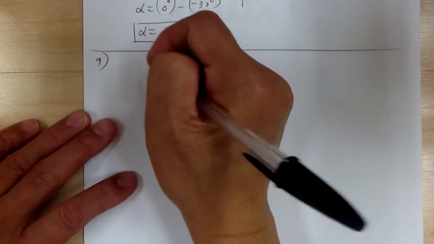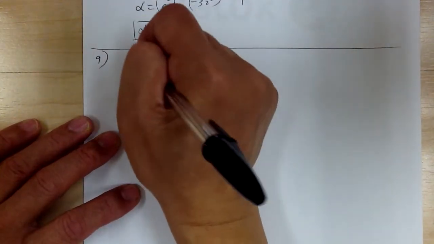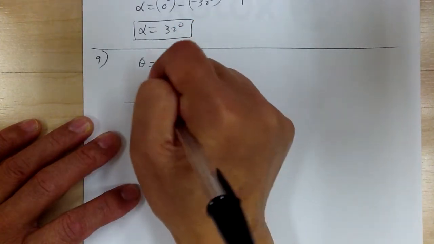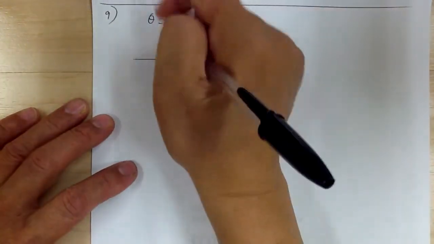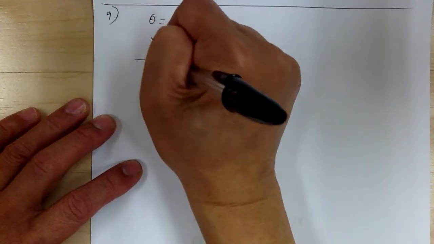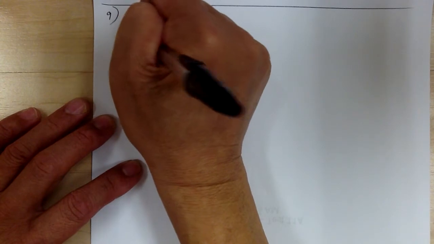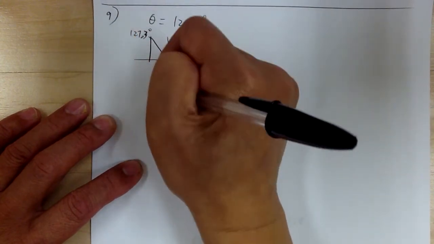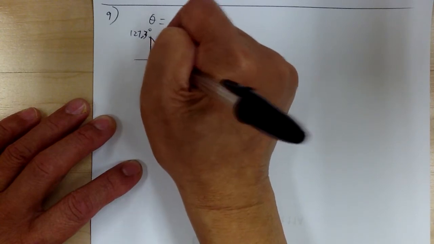Okay, let's go to number 9. You have theta equal to 127.3 degrees. Again, you don't have to be exact. It's going to be somewhere right over here. So it'll be 127.3 degrees. Then draw your reference triangle, and that way you can see where alpha is.